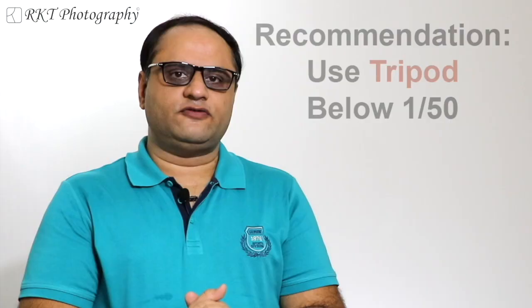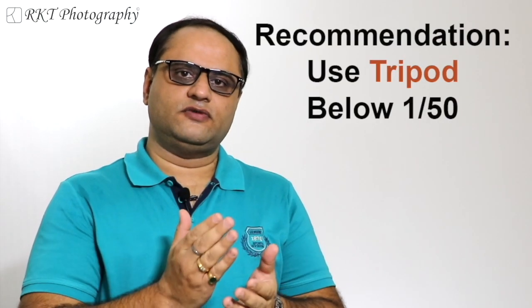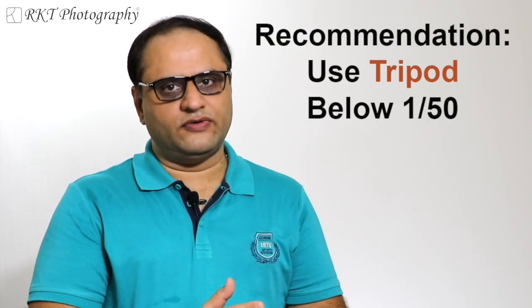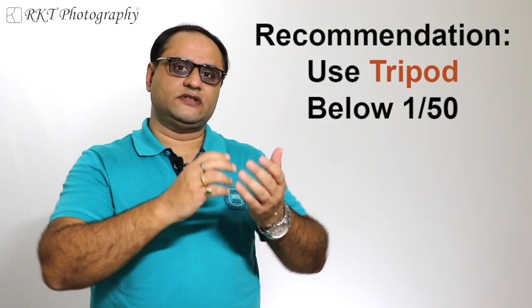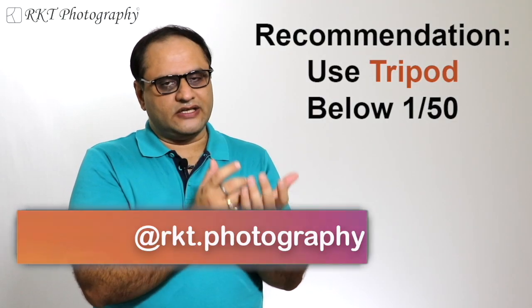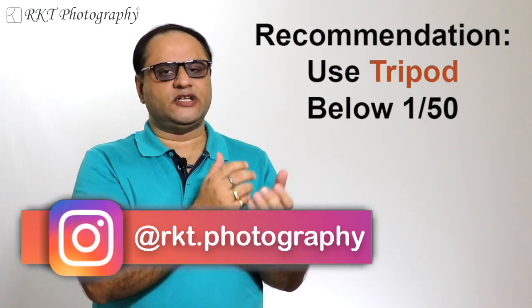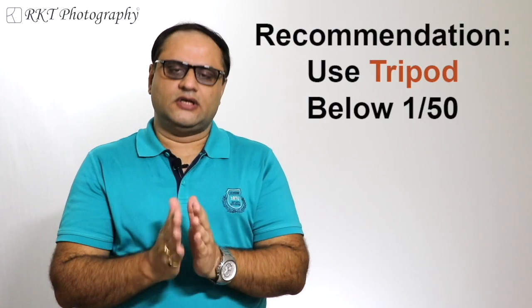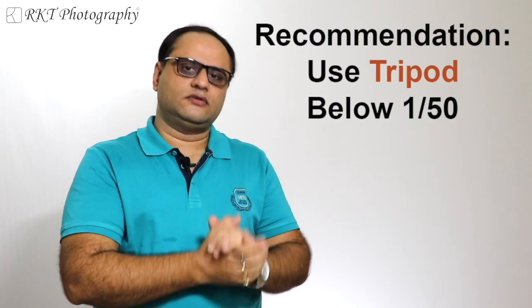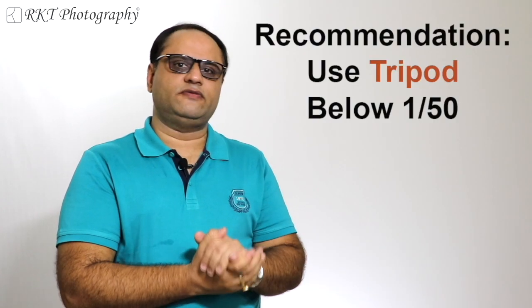While using shutter speed, here is one of my recommendations: when you are using a shutter speed below 1/60 or 1/50th of a second, use a tripod, because even when you switch on the stabilization mode in your lens, there is still some shake in the hand. So I will recommend you to use a tripod below 1/50th or 1/40th of a second.